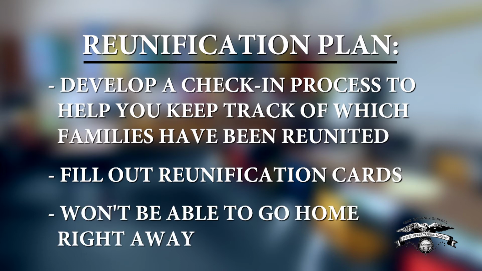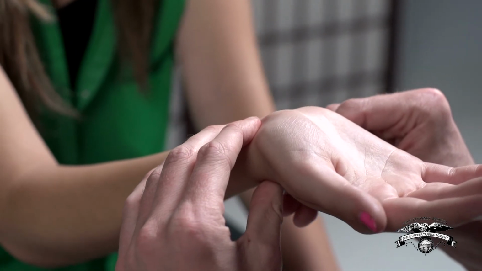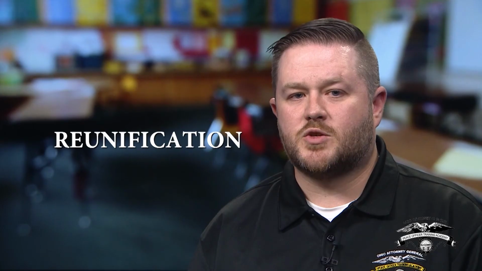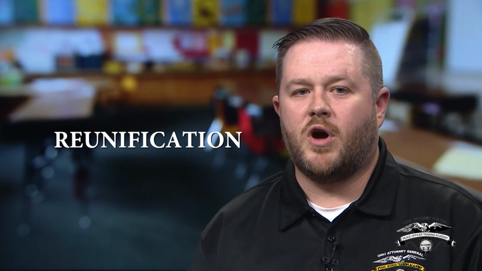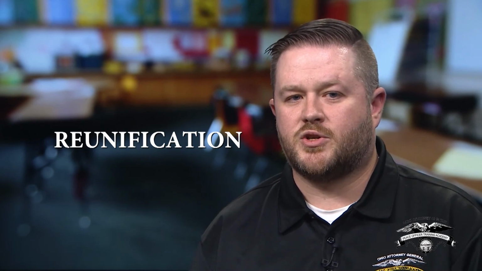Keep in mind, though, that although everyone will want to go home right away, that likely won't be possible. Law enforcement will need to interview witnesses and gather evidence. Some students may need medical treatment on scene. Planning this process in great detail with your community's first responders will help ensure a smooth reunification process.